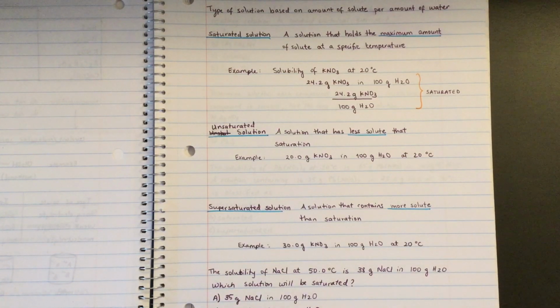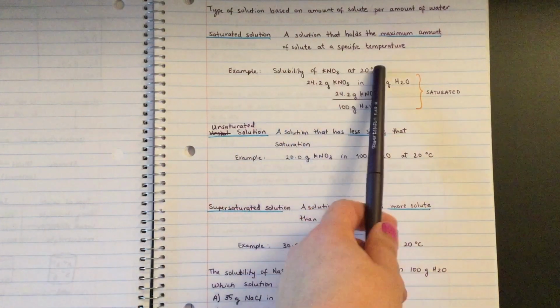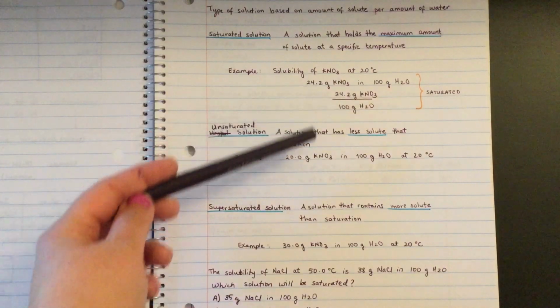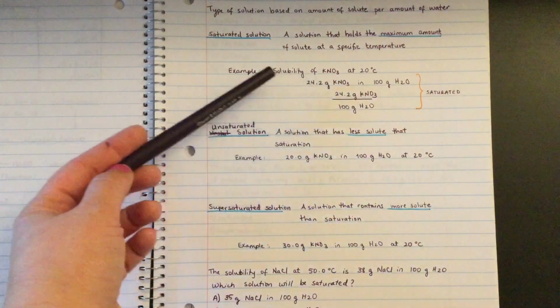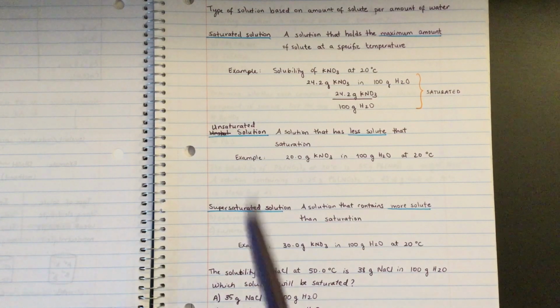So you don't need to know the solubilities. This is information that I'm giving you so you can check which type of solution you have based on that solubility. You can find solubility in tables, in the textbook, or online. So I'm giving you that information.